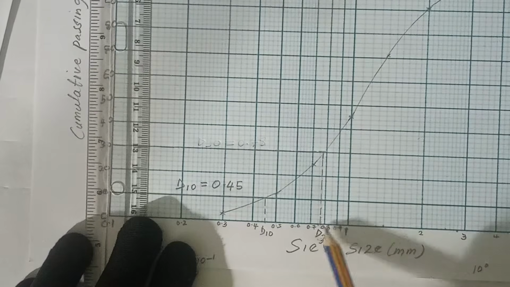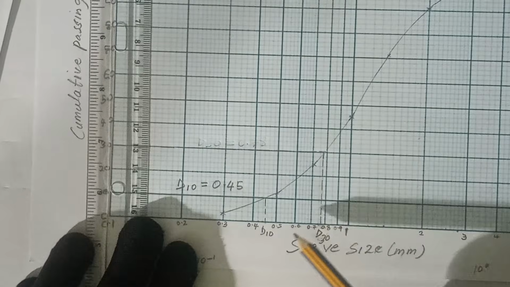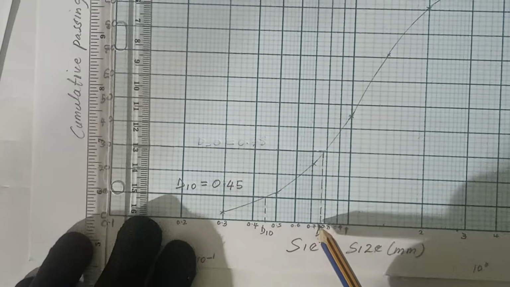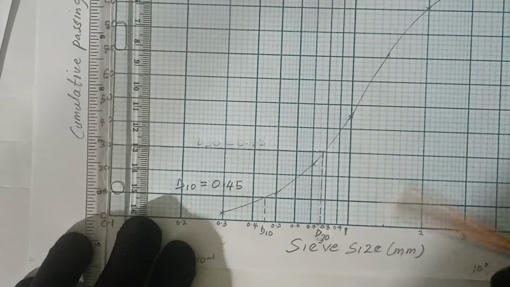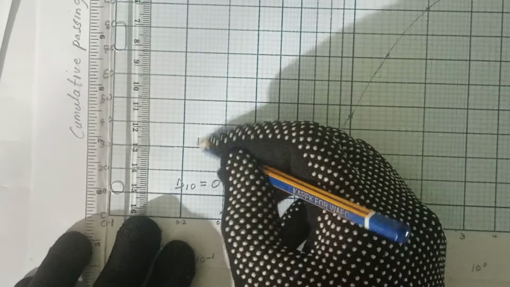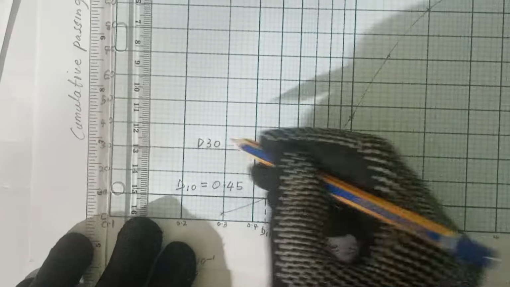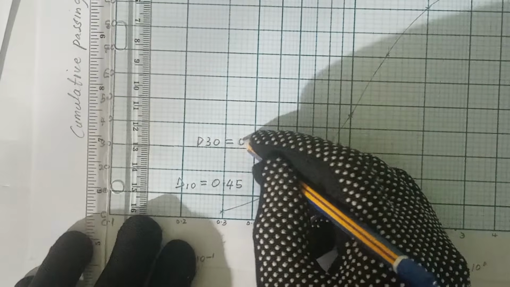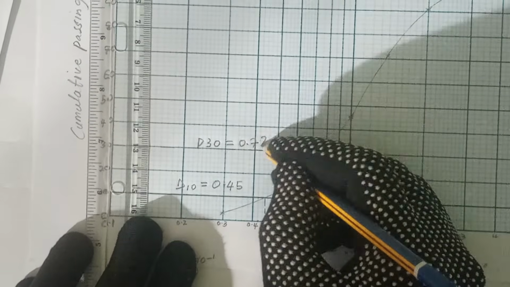In between 0.75 and 0.8 is 0.775. So approximately the value for D30 is 0.78.